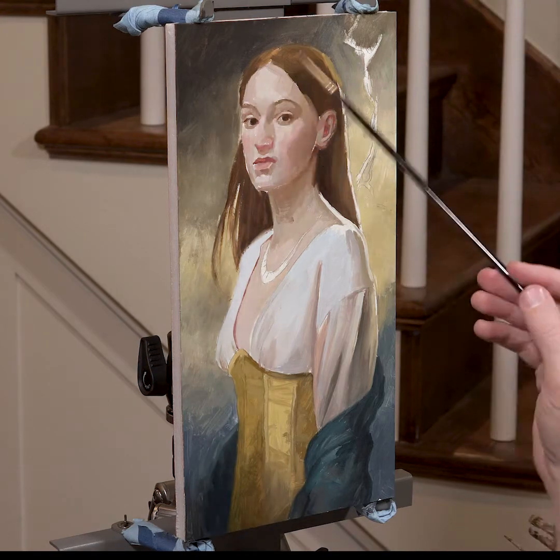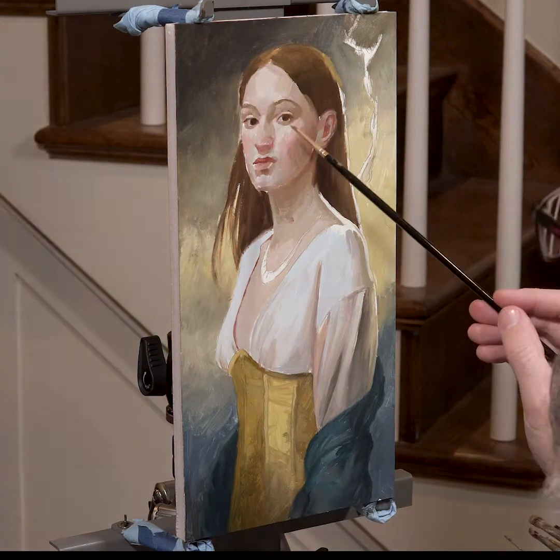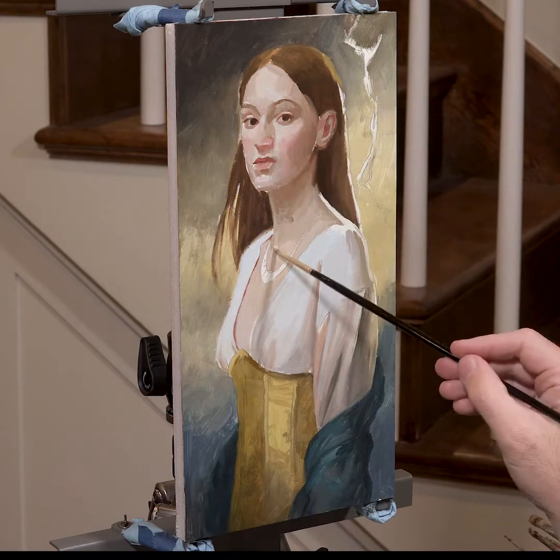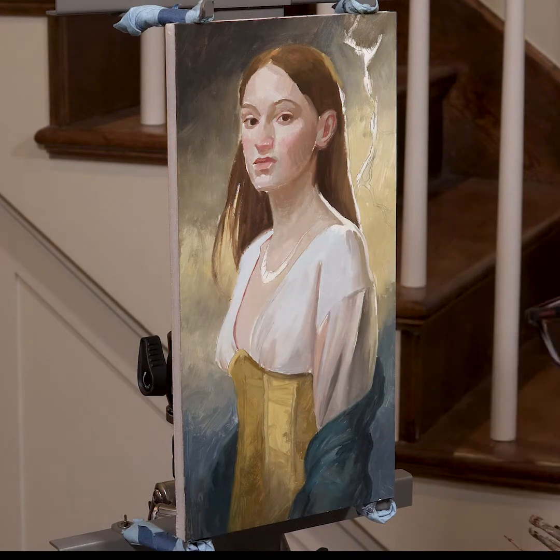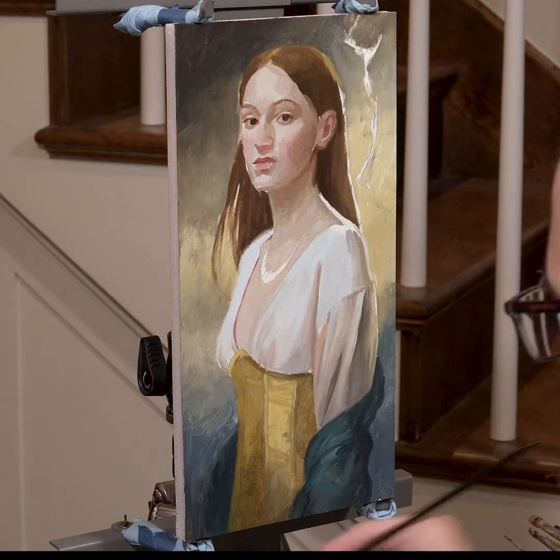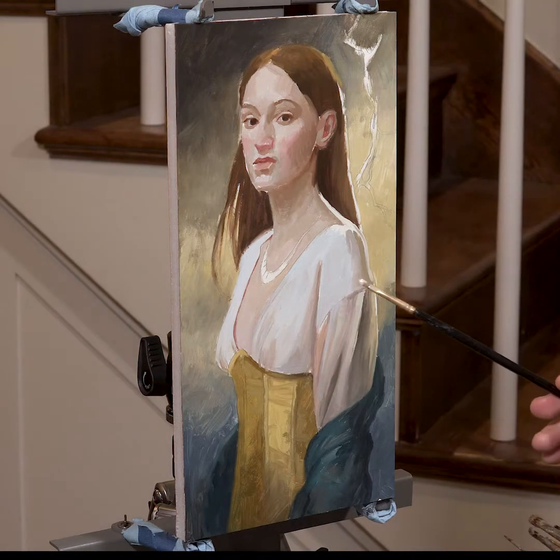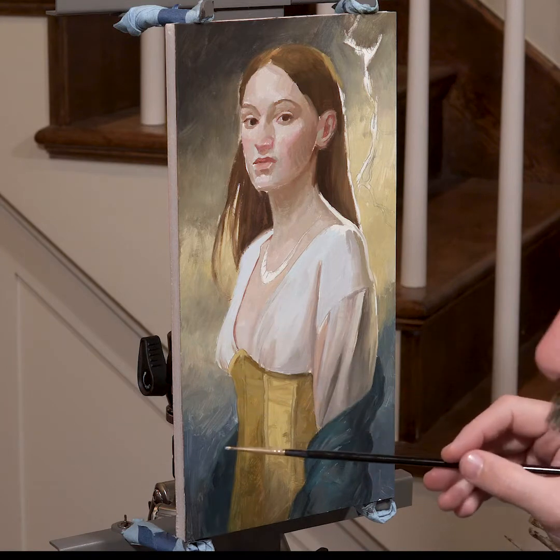When you add titanium white, you can very easily overpower the color and end up with a washed out mixture, and then you have to add more color in and more color in to get it back to where you wanted it to be, whereas flake white is a lot more forgiving.